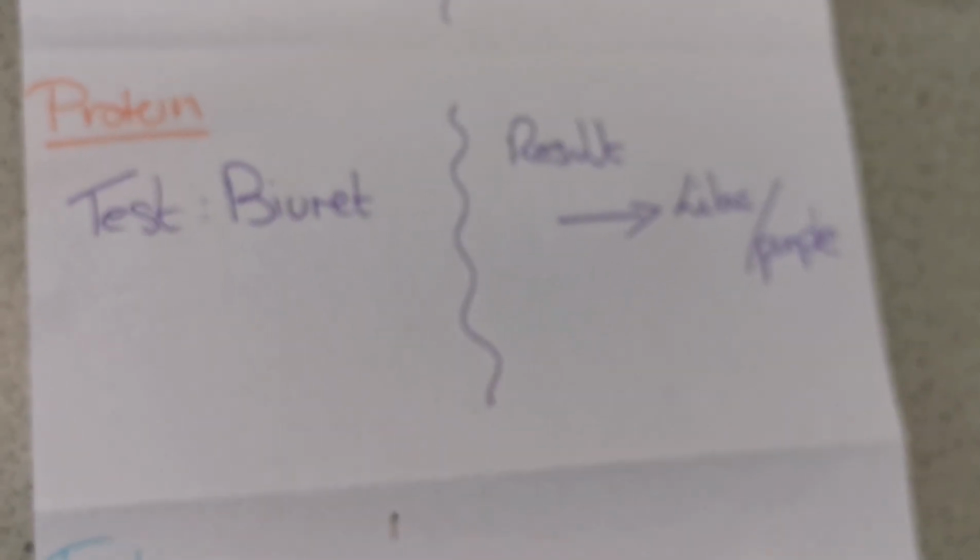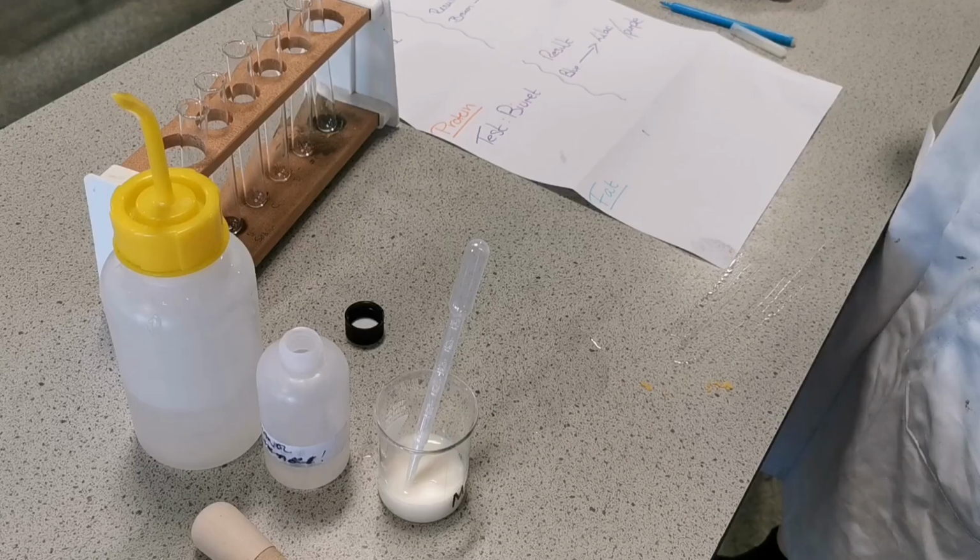Let's focus on that. Why are we not focusing? Hi guys, technical issues. We will make sure this is somewhere as well so that you've got all of these written down. But that is the test for protein.